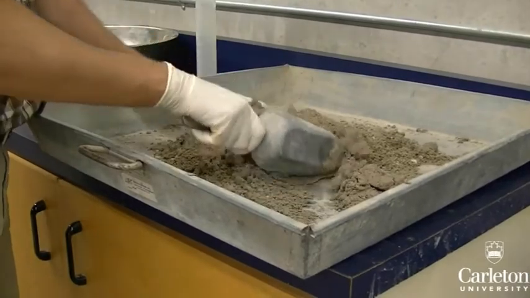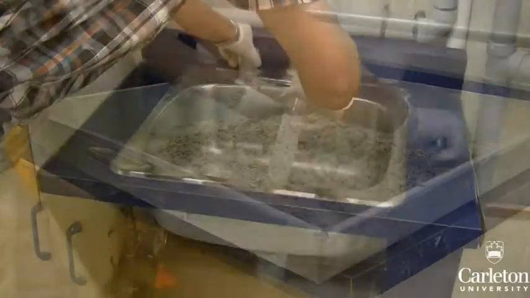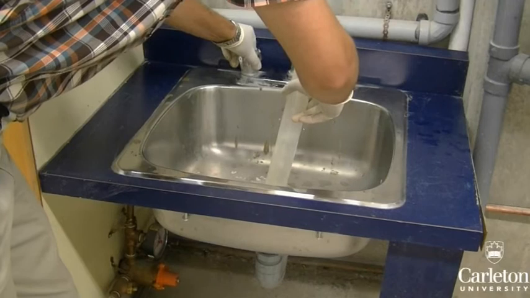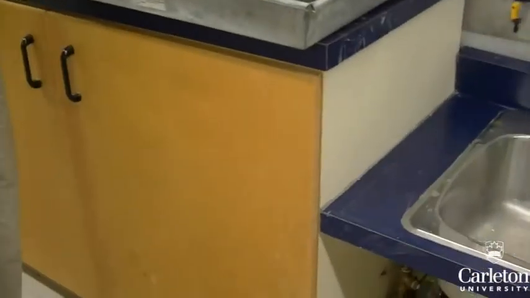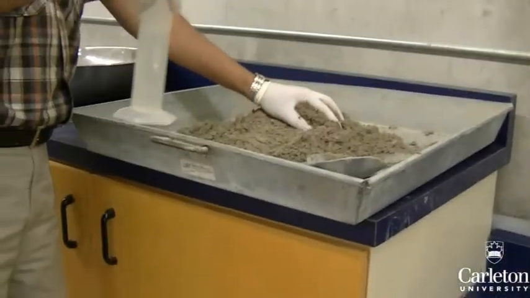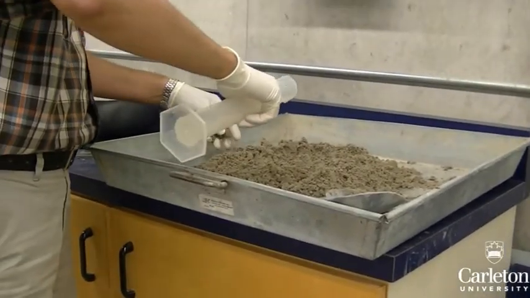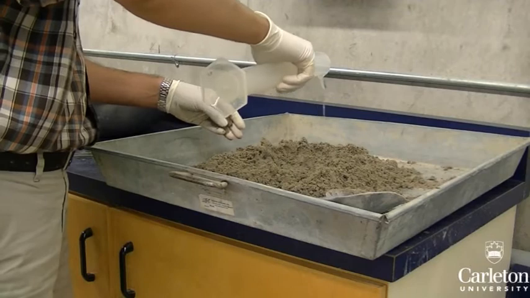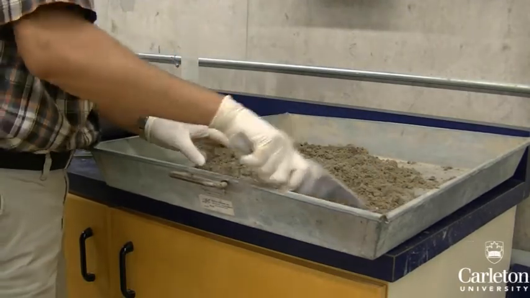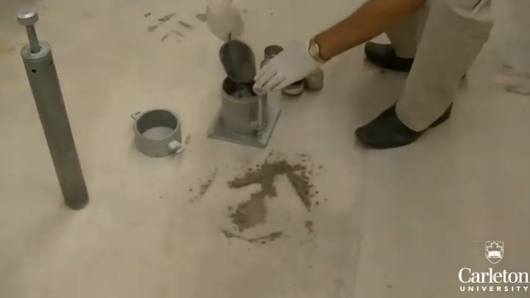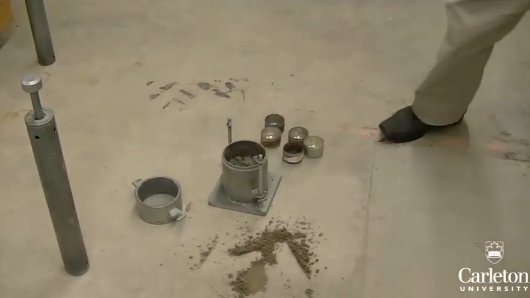Mix the soil a bit. For the next test, increase the moisture content of the sample by roughly 2 to 3%. For a sample mass of 6 pounds, this means adding about 70 milliliters of water. This does not need to be exact. Mix the soil again so that it's uniform. Now we are ready to perform the test again at a new moisture content.